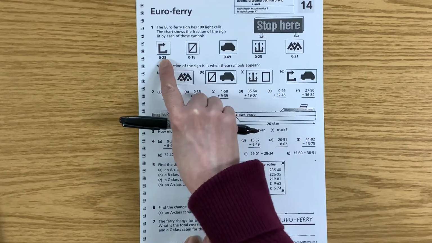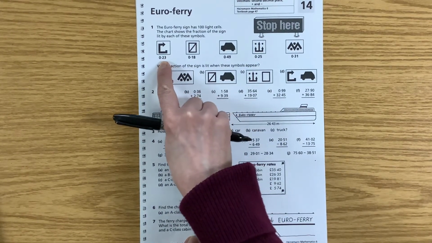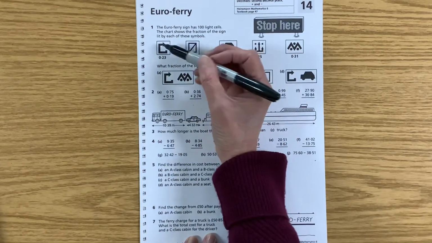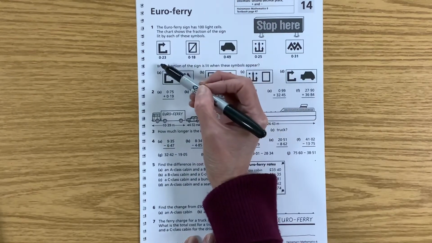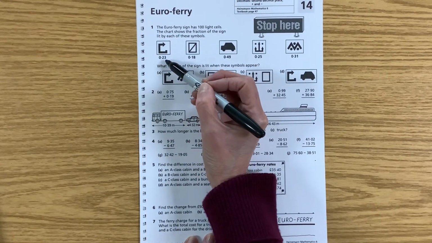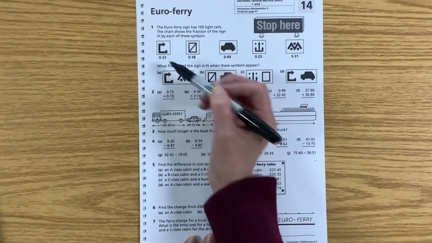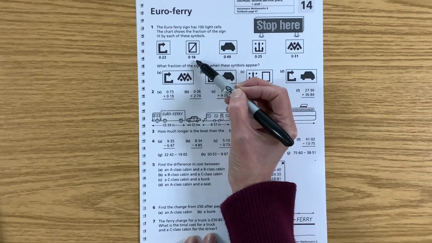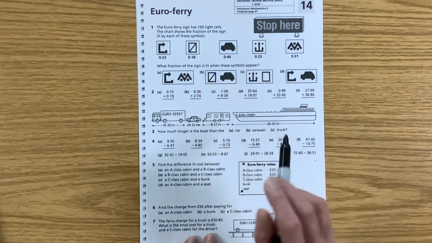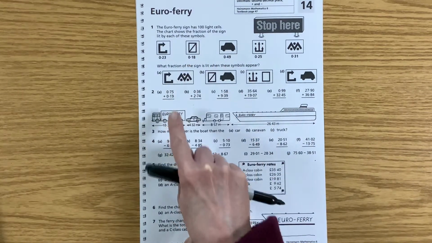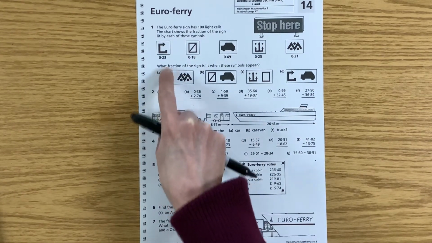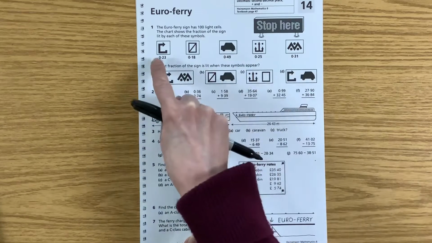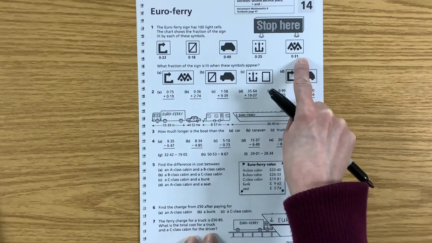It tells us what fraction of the sign is lit by each of these symbols. So to make this arrow sign, they need to light up 0.23 or 23 hundredths of the sign. To light up this shape, they need to light up 0.18 or 18 hundredths of the whole sign. So if some of these were put together, so if I had the arrow sign put with this one, what would be lit up all together?